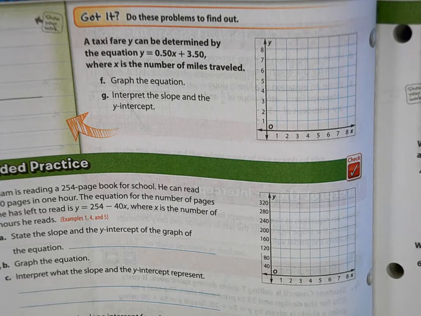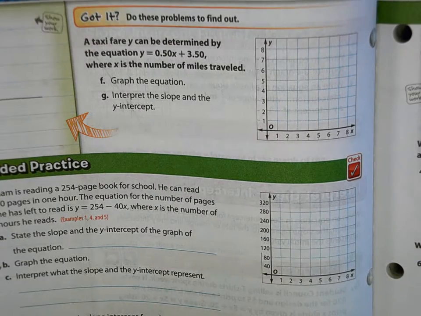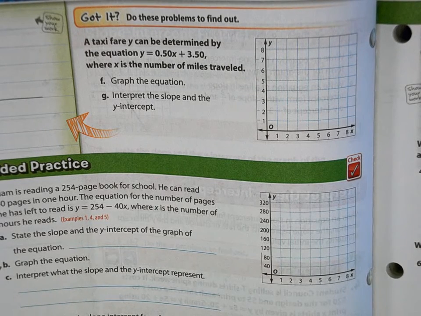And what is the y-intercept? $3.15. Okay, so when you get in a taxi, they automatically charge you a flat rate anytime you ever take a taxi, okay? And they charge you that rate. Sometimes it's $10, depends on the city, right? Sometimes it's $3.50 or $2 or something like that.